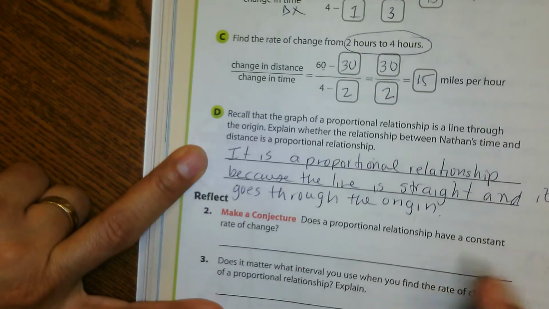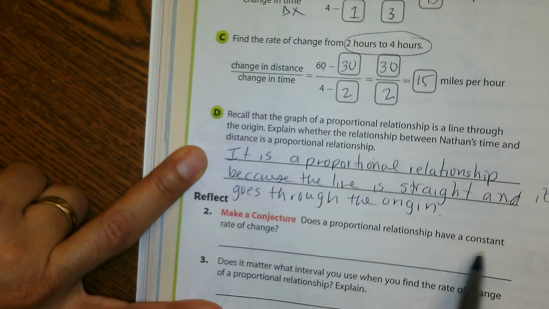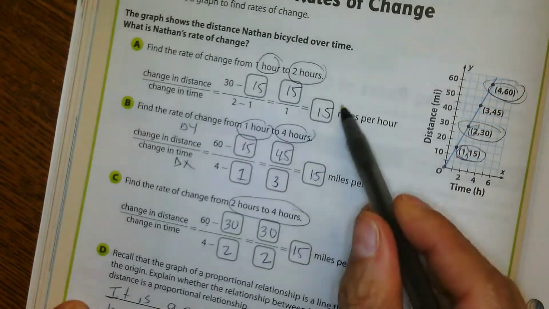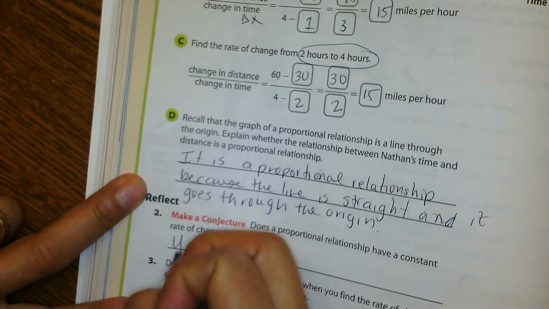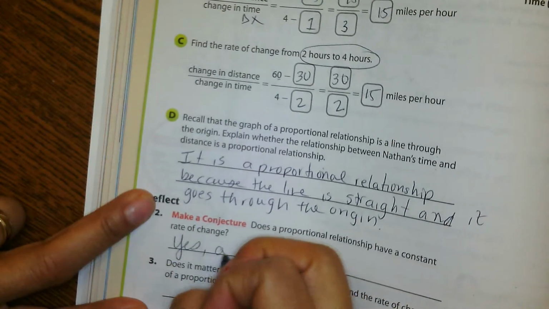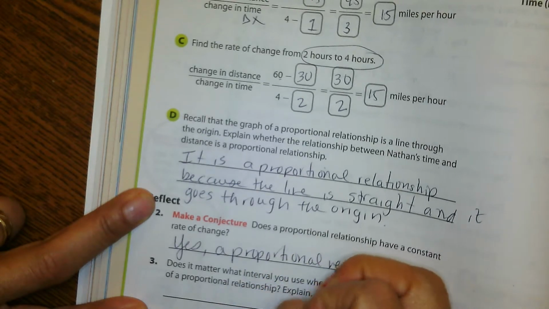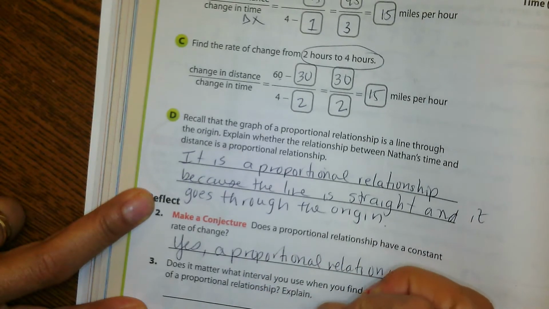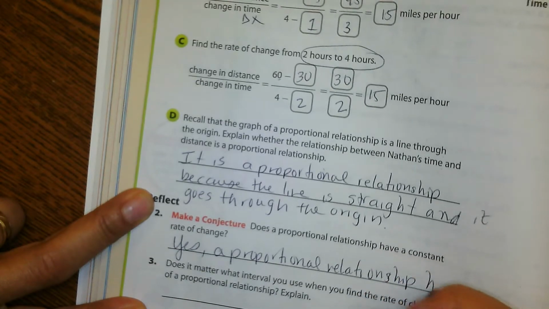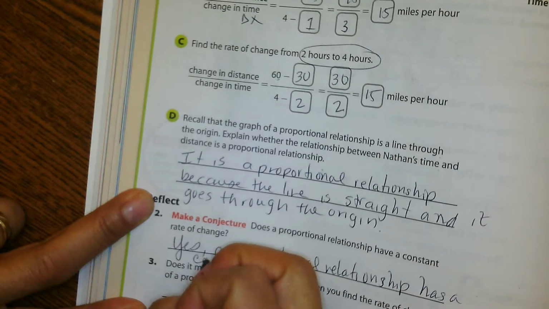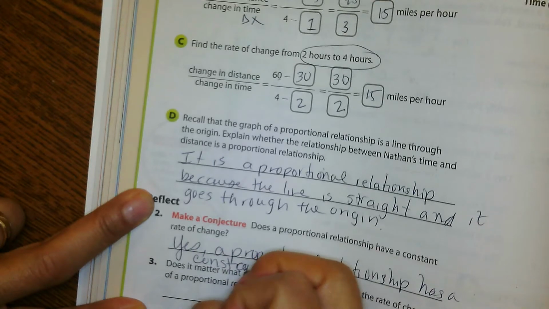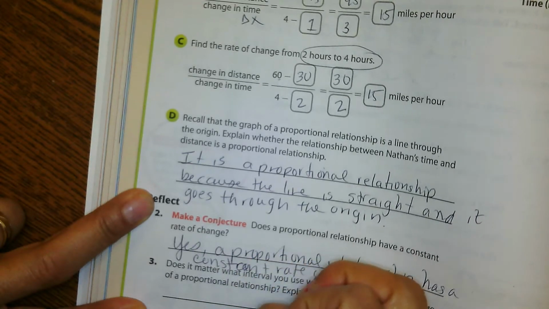Okay. Now it says, does a proportional relationship have a constant rate of change? Look at this. This was proportional, and so it does have a constant rate of change. Yes. A proportional relationship has a constant rate of change.